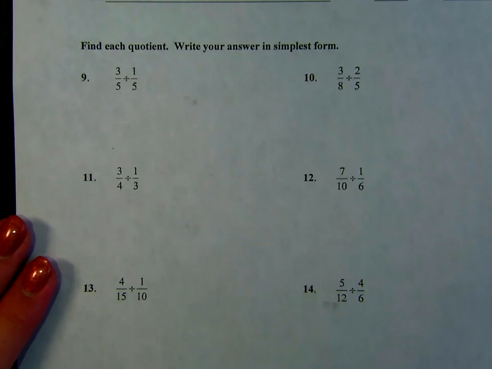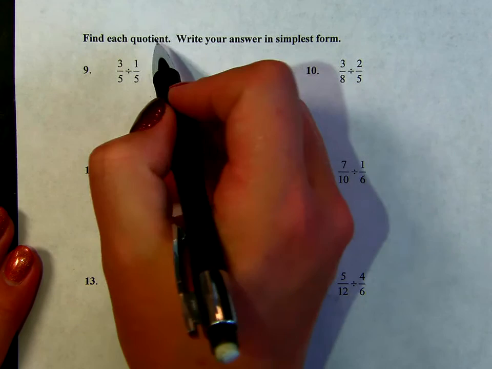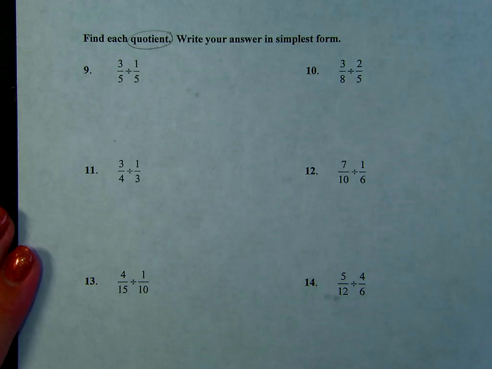Here is where things get a little bit more difficult, because we have those 2 extra steps of keep, change, and flip. Here, everything says quotient. Quotient is the answer to a division problem. So let's work on our division. Remember, you always also need to answer your questions in simplest form. So keep that in mind.